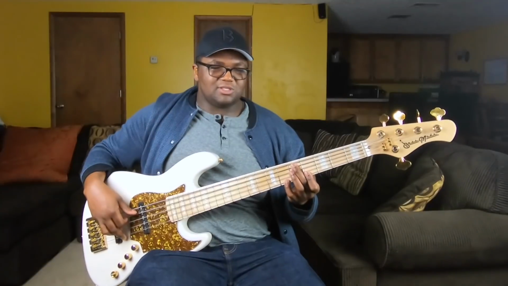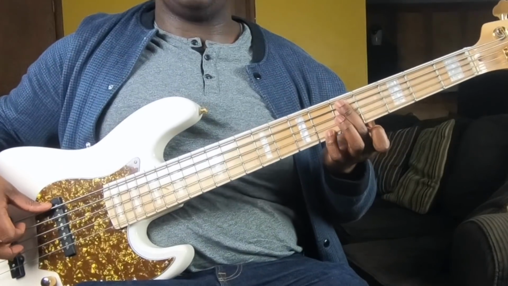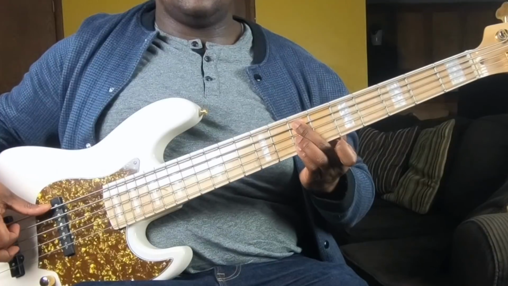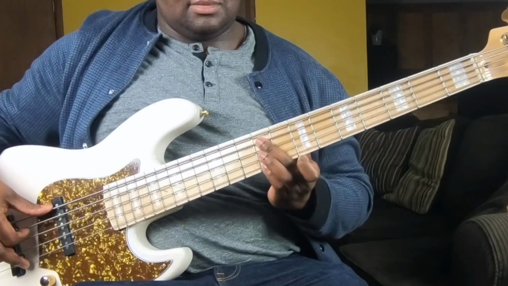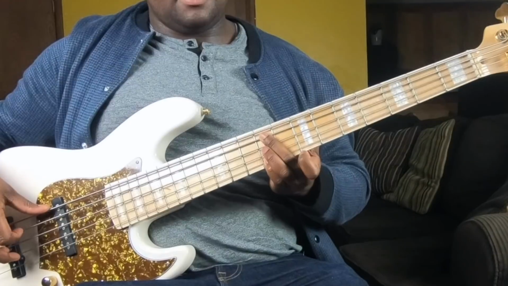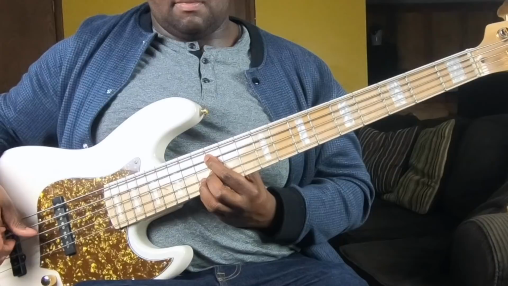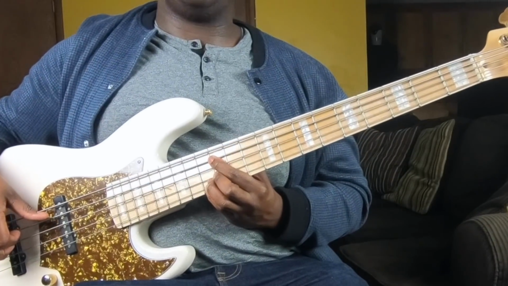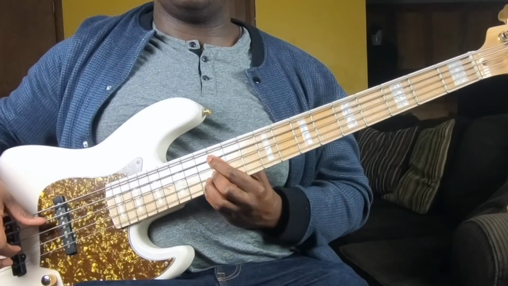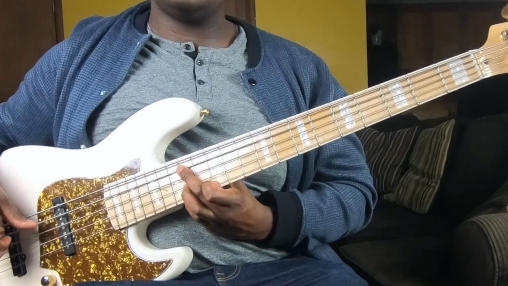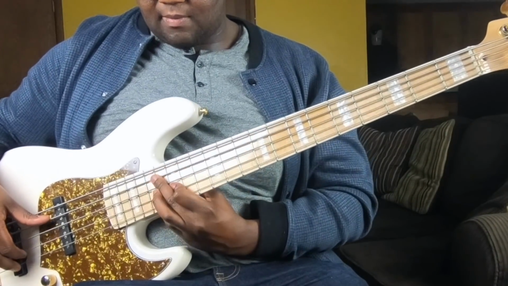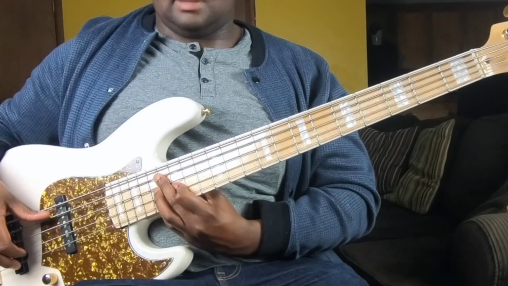So here's a basic overview of what these different notes are in the scale. The 1 is a major chord. 2 is a minor. 3 is also a minor. 4 is a major chord. 5 is a dominant 7 chord. 6 is a minor chord. 7 is diminished.